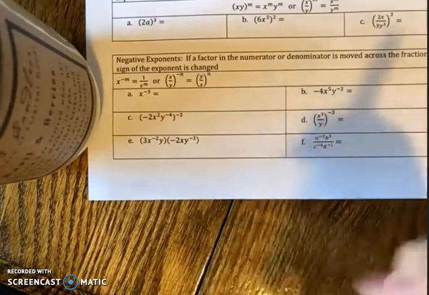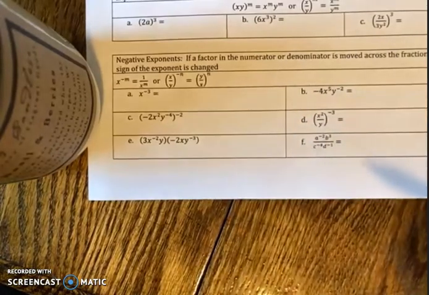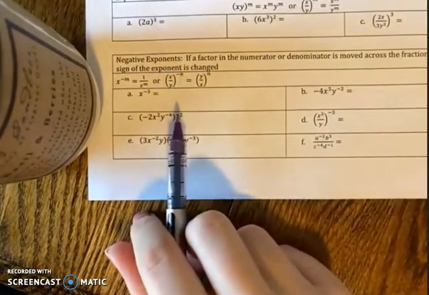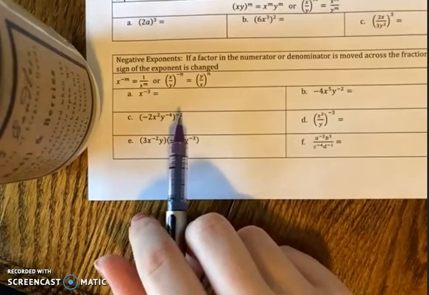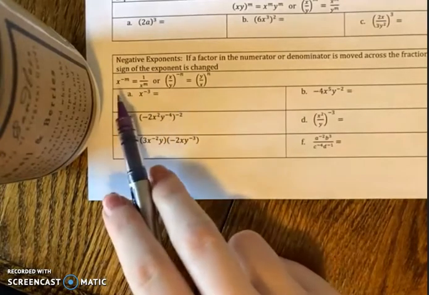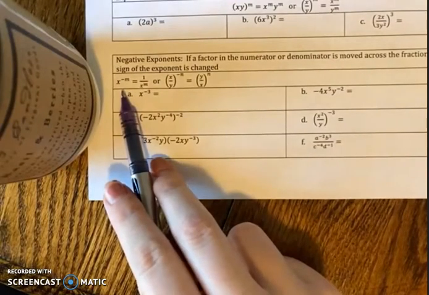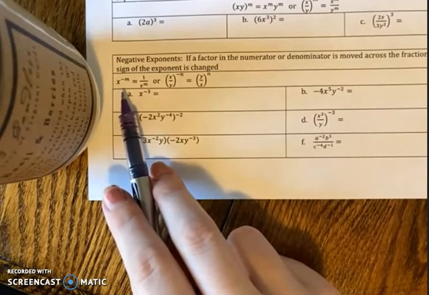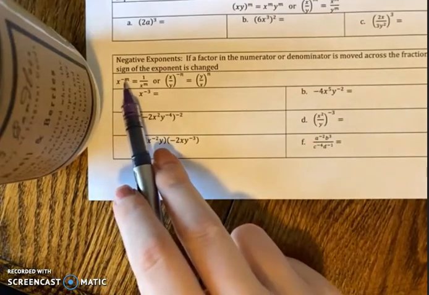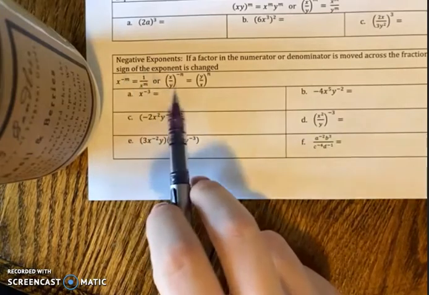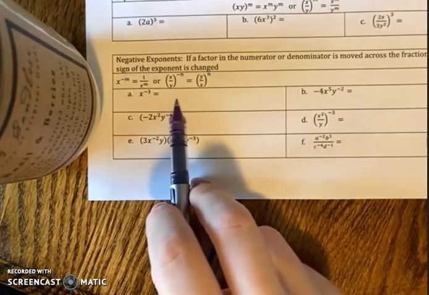The last section of the notes for reviewing exponents is negative exponents. We actually saw this in your 4.1 notes, if you'd like to go back and pull those out. We used this when we were completing tables for graphs of exponential functions. A common mistake that I saw you guys doing was some of you thought because we had a negative exponent that we would have a negative solution, and that's not the case at all.